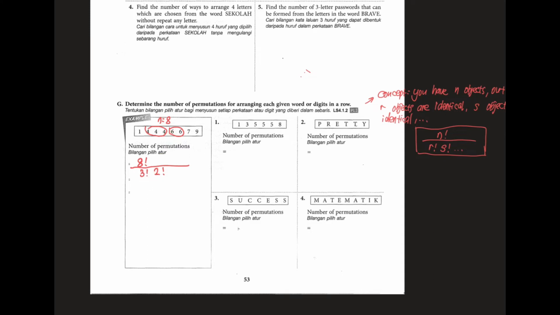Then after that, let's say this round I just press the calculator.